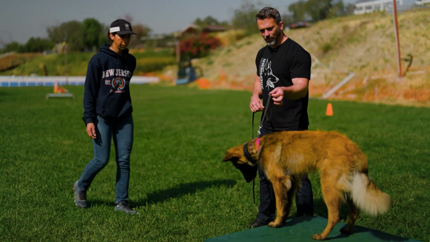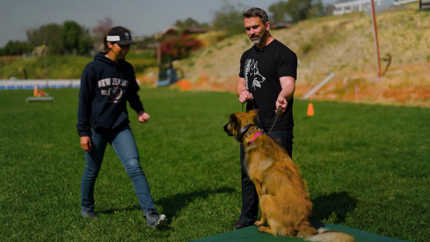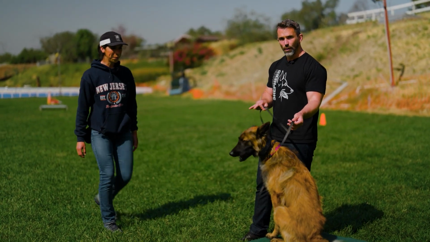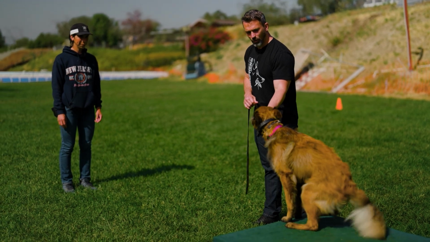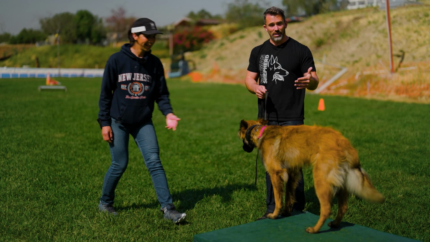And we need to do a couple more of the stand, because remember, you don't want to start adding a command until you have the physical cue down perfectly. So again, I'm gonna pull forward a little bit. Yes. Beautiful. So now he's doing it very nicely. Good boy. Now we can start doing the exercise.